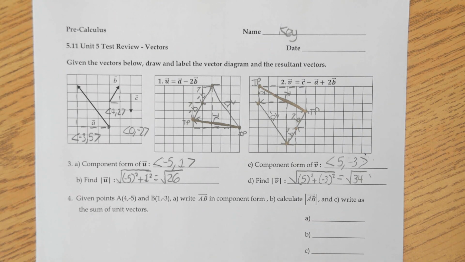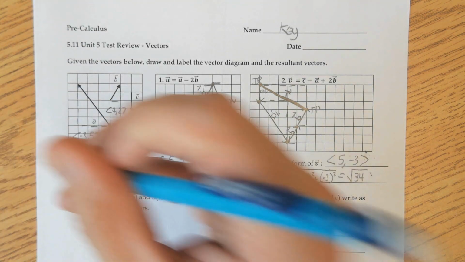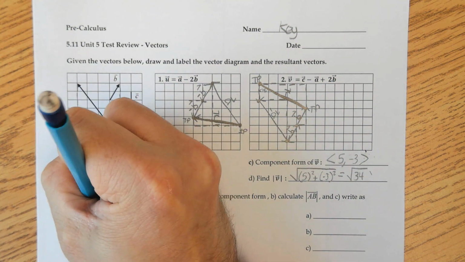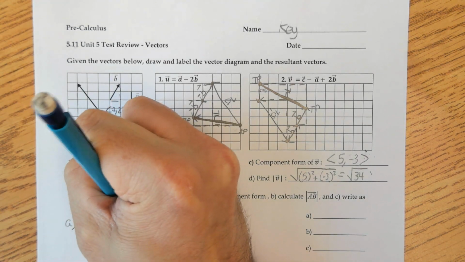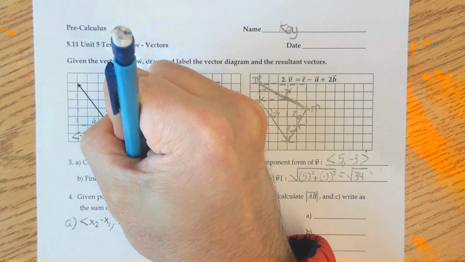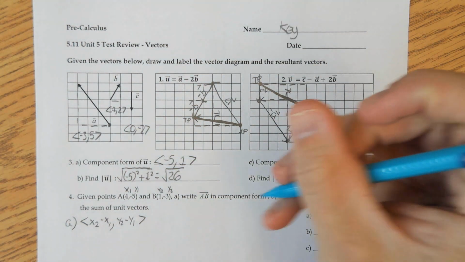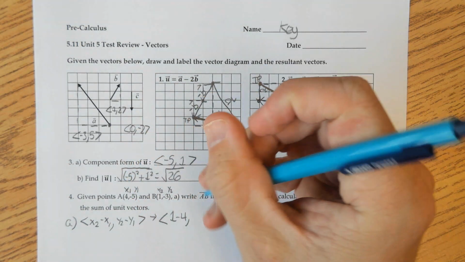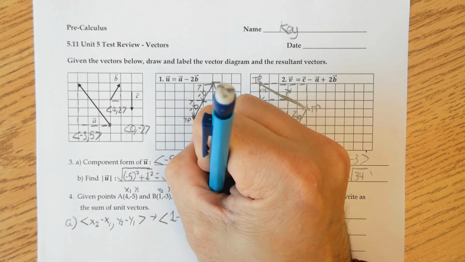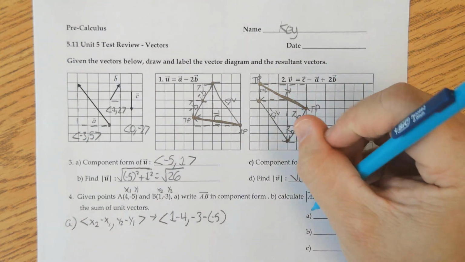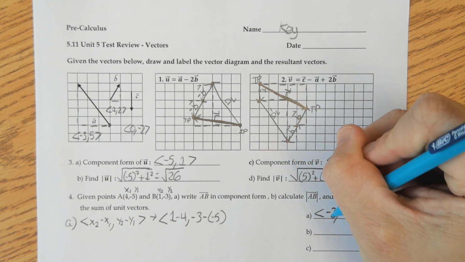So given points 4, negative 5, and 1, negative 3, write a, b in component form. Calculate the magnitude. Okay, so for a, we're using this formula. We're going x2 minus x1, comma y2 minus y1 for the component form. So just go ahead and label it here. You're going to go x1, y1, x2, y2. Plug that in, it's going to look like this. So x2, so that's 1 minus 4, negative 3 minus negative 5. And so then our component form for a, b is going to be negative 3, 2.